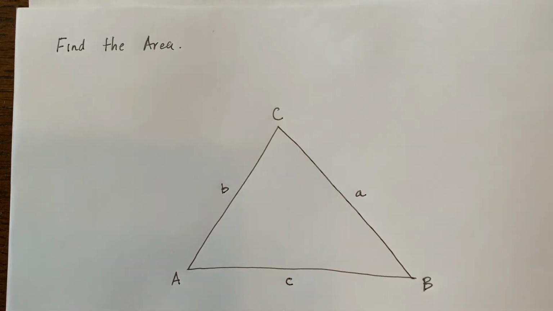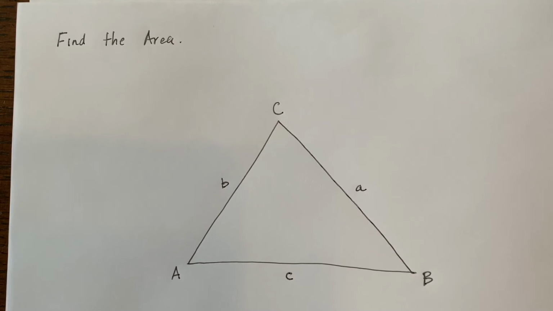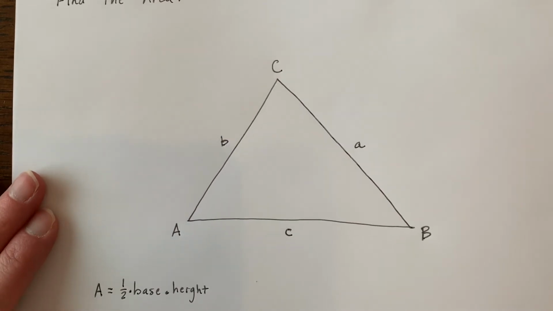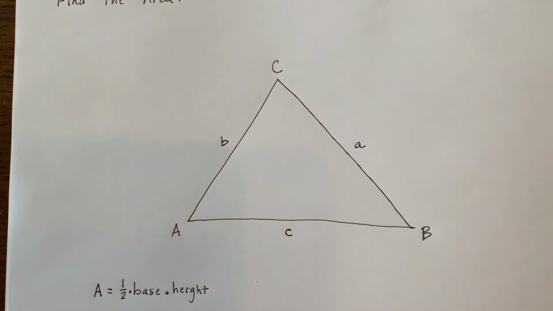Okay. Now, what I would like for you to do is take a few minutes, and I would like for you to see if you can figure out how to find the area of this triangle. Now, as a reminder, area is 1/2 times the base times the height. Okay. Pause the video and see what you can come up with finding the area. When you're ready, hit play.